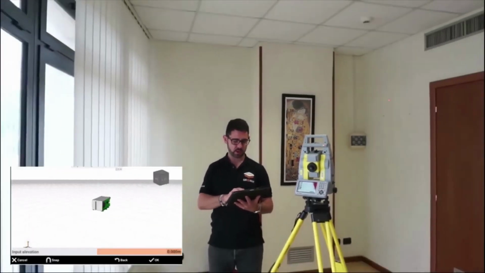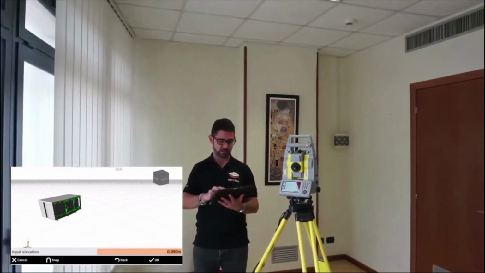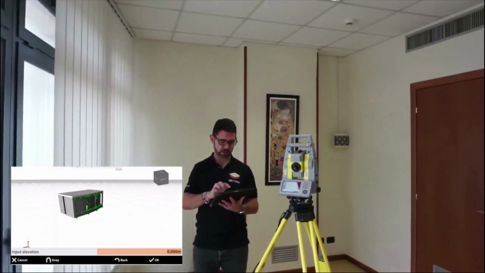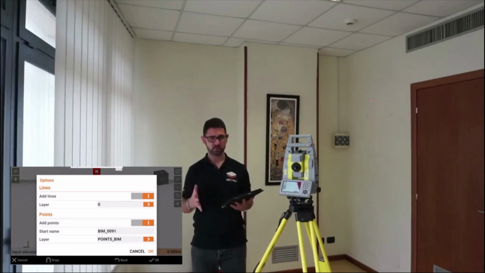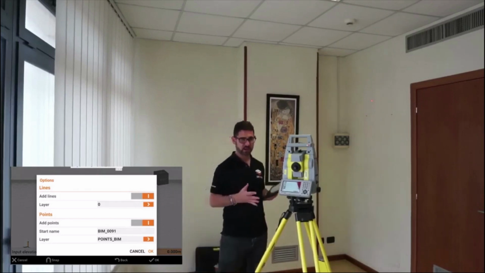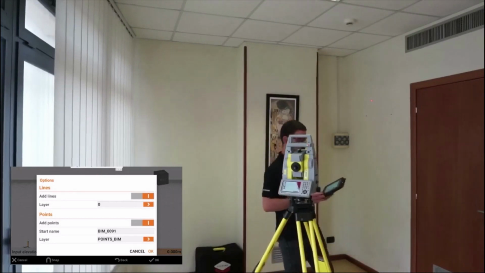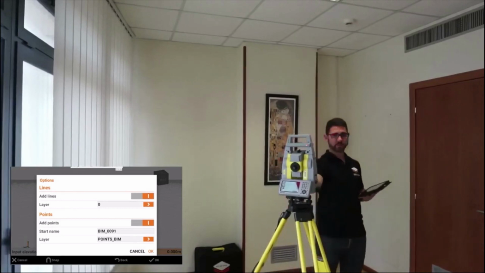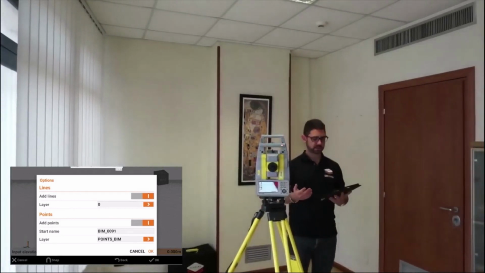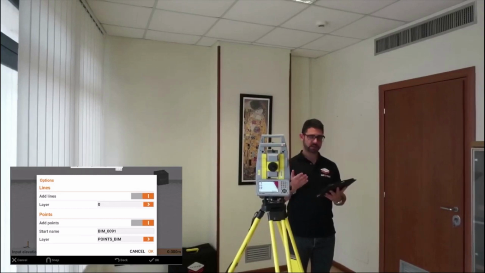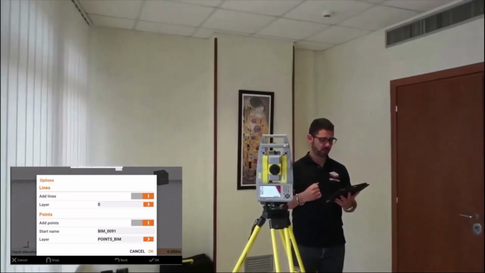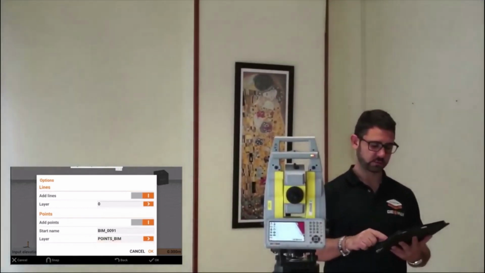Now we can enter manually the elevation, or we can directly select one point as a reference point. Again, the software is asking us if we want to create also the lines for the section and the corresponding layers, points, starting name for the points and the corresponding layer.